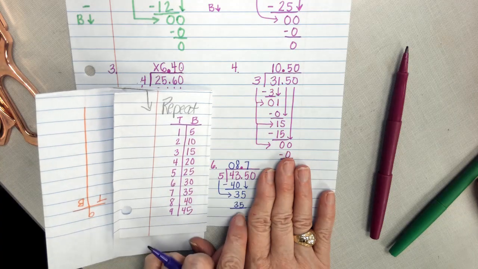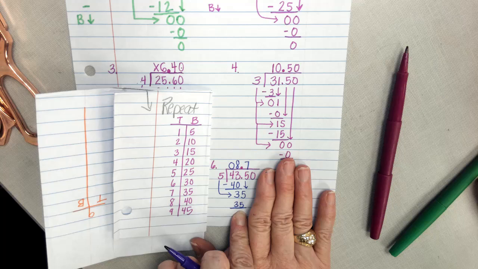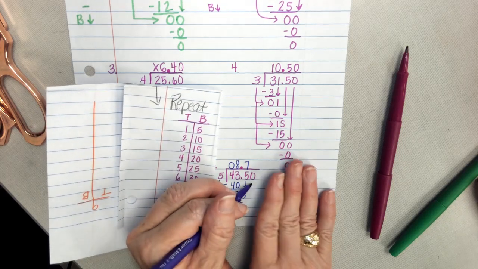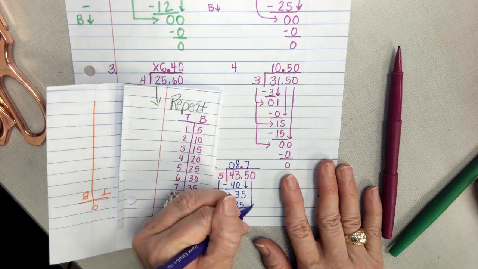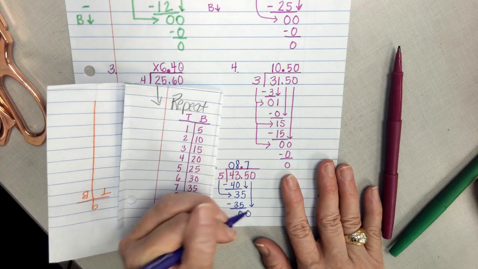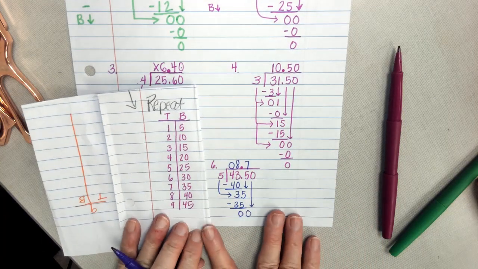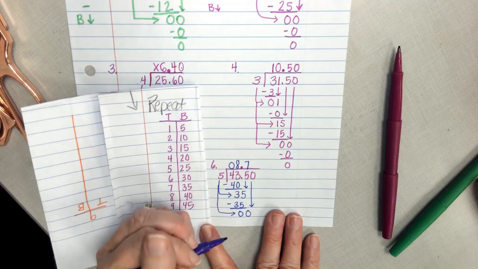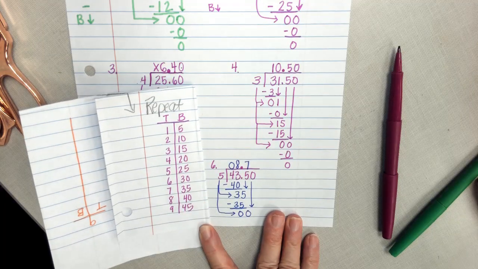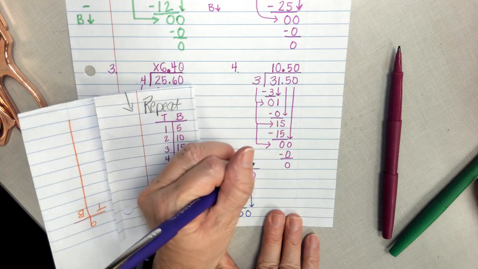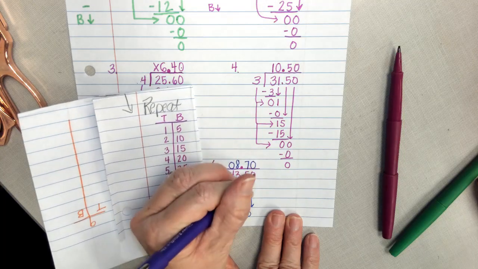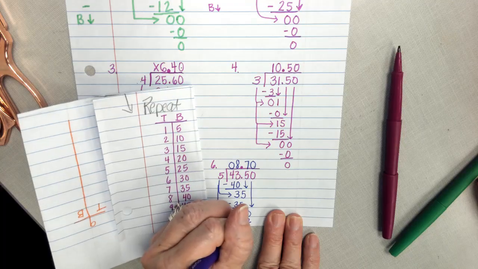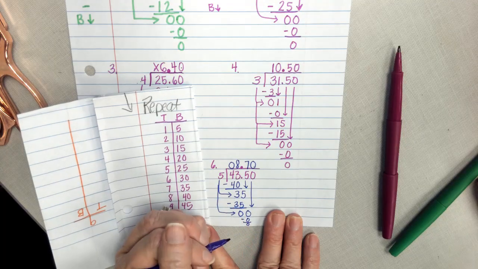And 35 minus 35 is what? 0. Bring down your 0 because we got to finish the problem out. And we start all over again. If I had 0 dots, how many groups of 5 could I circle? 0. 0 would go right here. 0 times 5 is 0. And 0 minus 0 is 0.